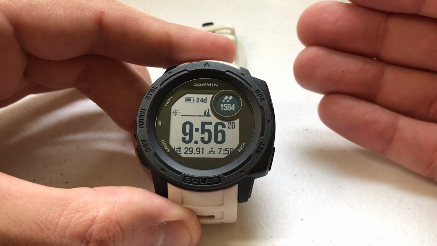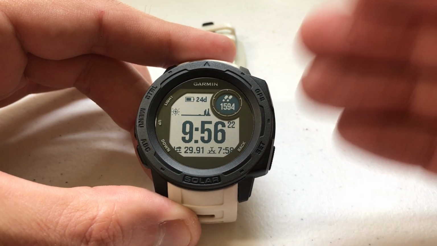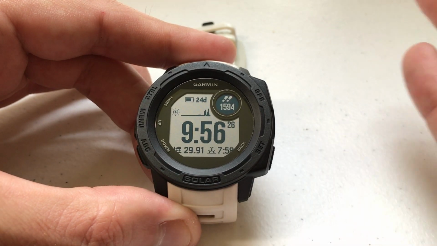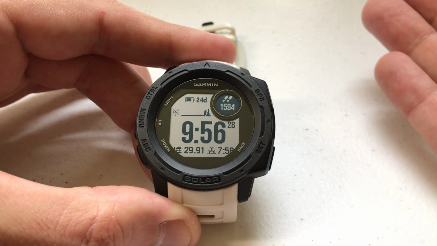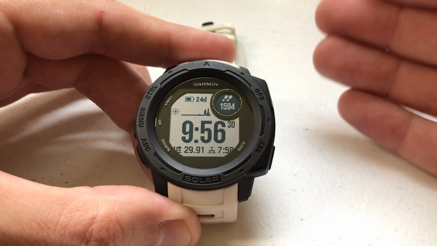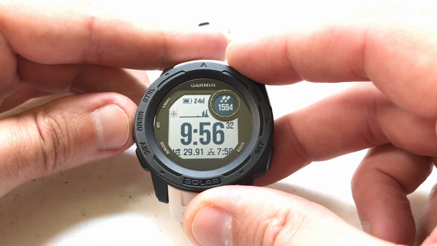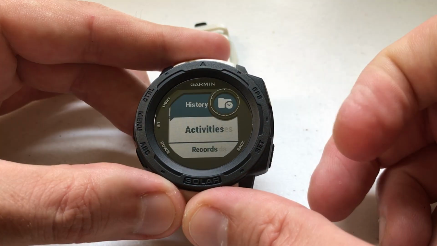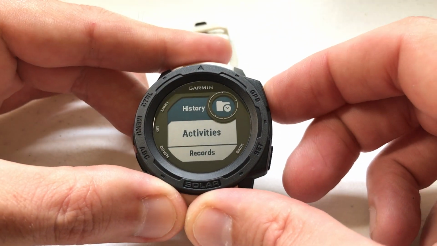So what exactly is the Last Sport widget? Let's say you've done some activities and you want to go look at them. It's pretty easy to do. I'll say this widget I don't find to be very beneficial, but I'm just showing you that it's out there and how that works. If I want to go look at my most recent activities, all I have to do from the main watch face is press and hold the menu button, go down to history, press GPS to select history, and then select activities.